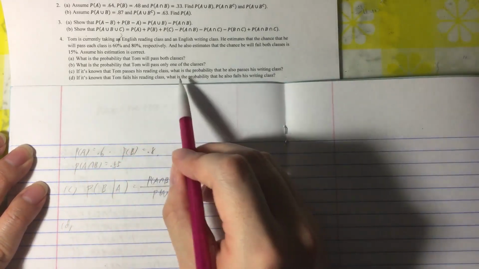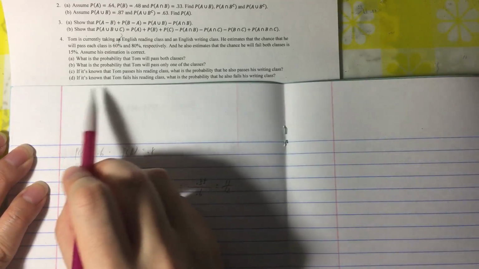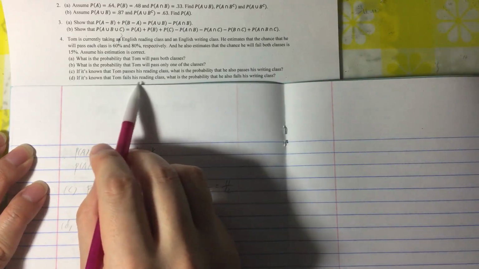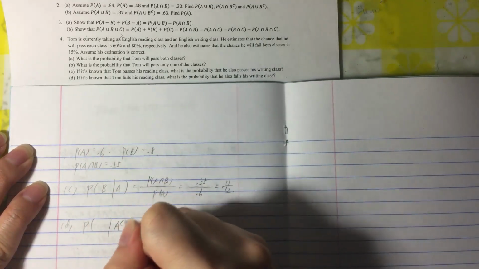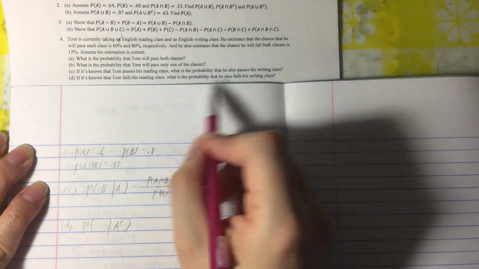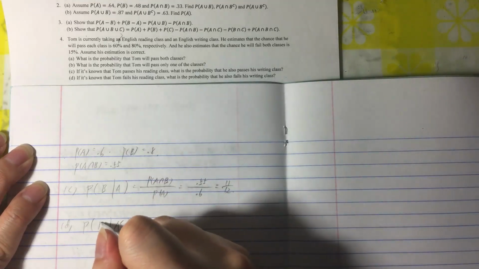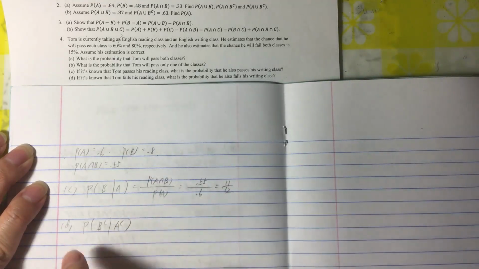Part D. If it's known that Tom failed his reading class, what's the probability that he also failed his writing class? Again, this is a conditional probability. Some condition is given here. It's given that Tom doesn't pass his reading class. We are looking for the probability that he also failed his writing class.